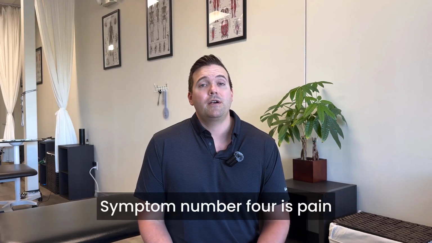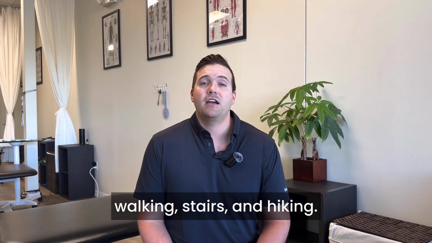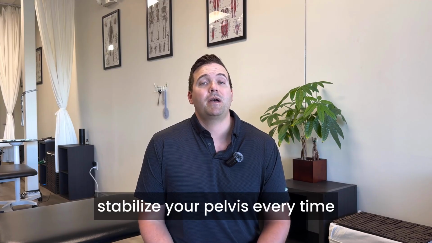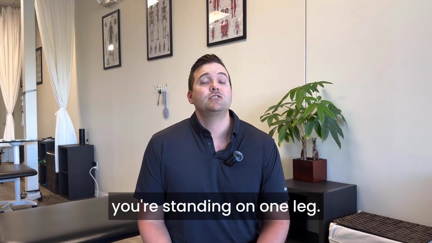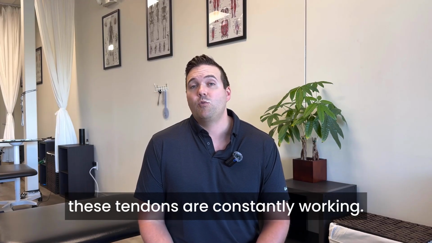Symptom number 4 is pain with single leg activities such as walking, stairs, and hiking. The gluteal tendons help stabilize your pelvis every time you're standing on one leg. Since walking is essentially a series of single leg balances, these tendons are constantly working.